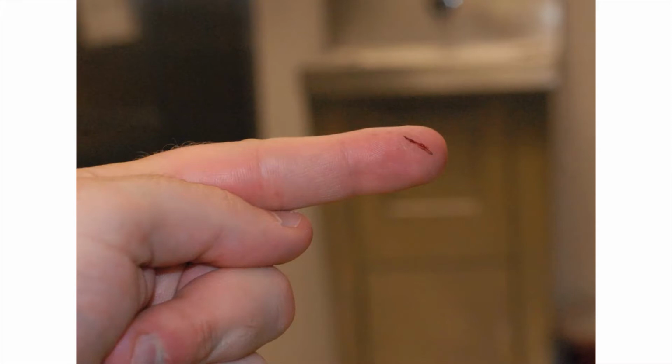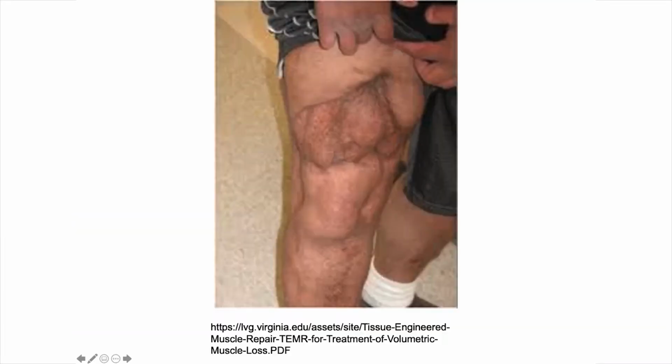Our body can handle small injuries. However, it's these large injuries, like this volumetric muscle loss, that our body can't handle. And it's for these type of injuries that we need some alternate approaches.